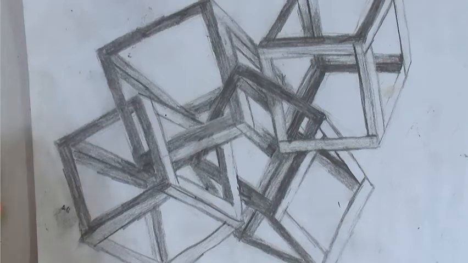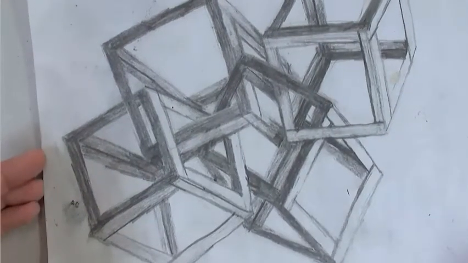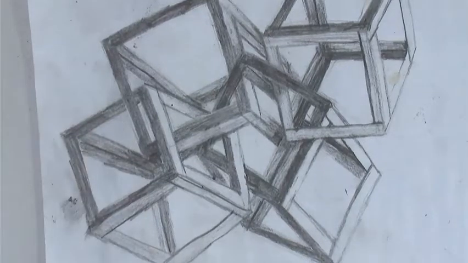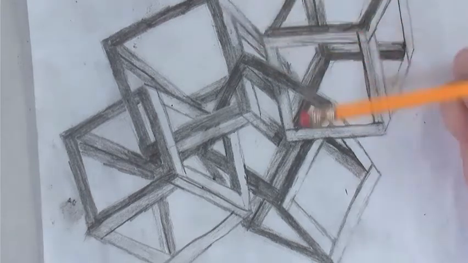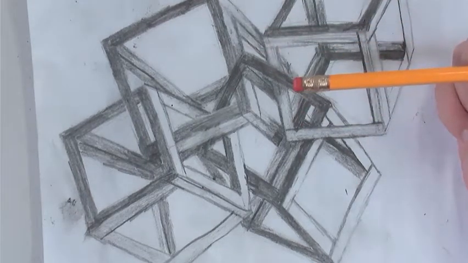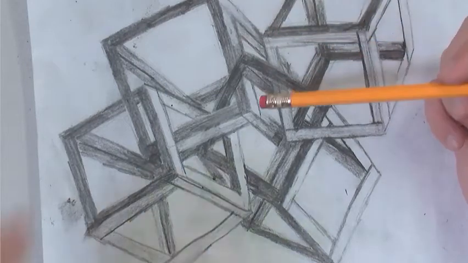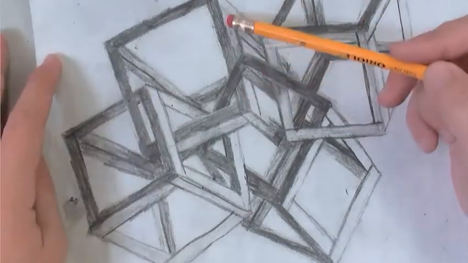Today I'm going to show you how I did this drawing here. Okay, so we've been talking about forms, overlapping forms. This kind of takes it to the next level because we are doing different kinds of overlapping here. Well, not different kinds, I guess, but just almost weaving these different forms.